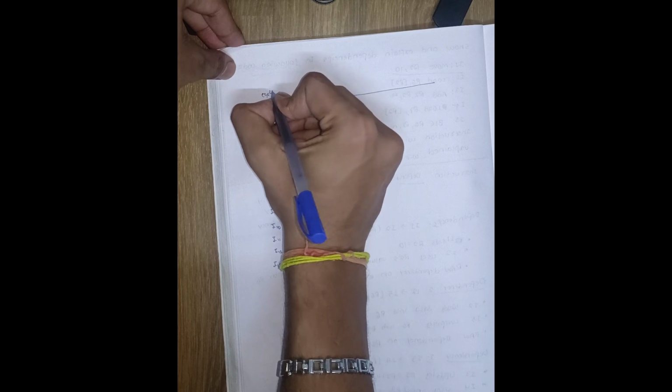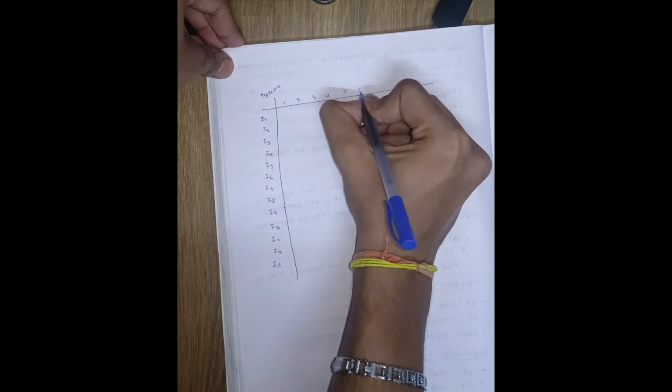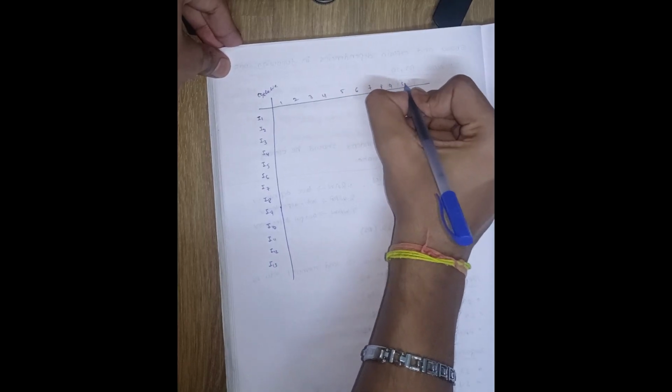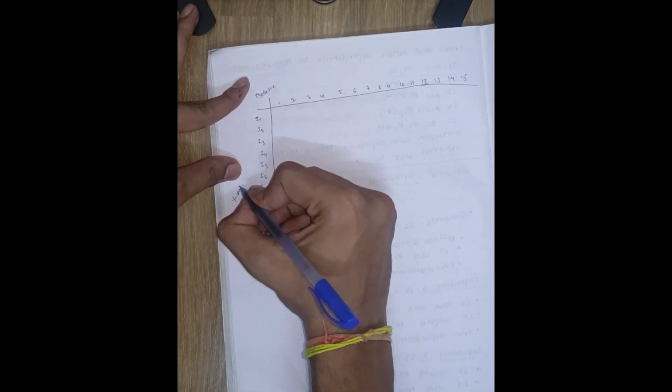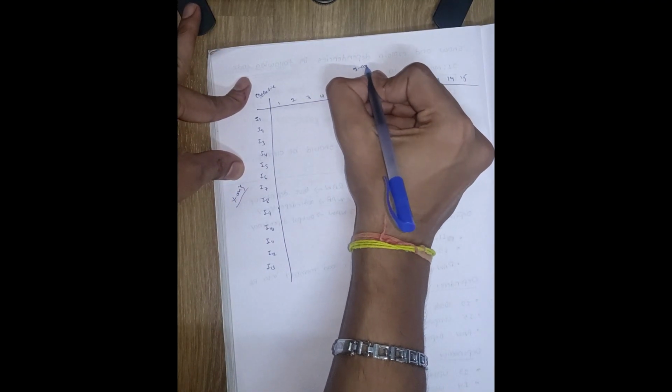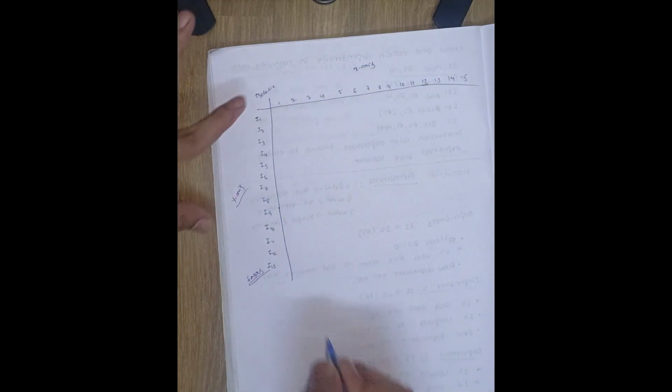And on the x-axis is the clock cycle time: 1 2 3 4 5 6 7 8 9 10 11 12 13 14 15. Done. These are the cycle times, and these are the instructions. Now we have to write the timing diagram.